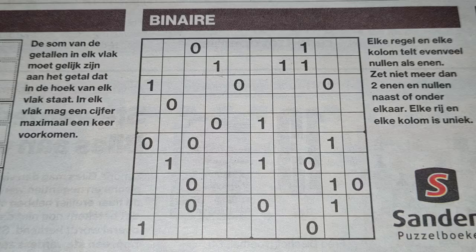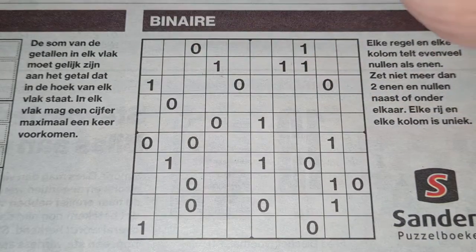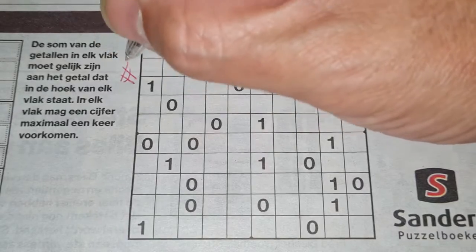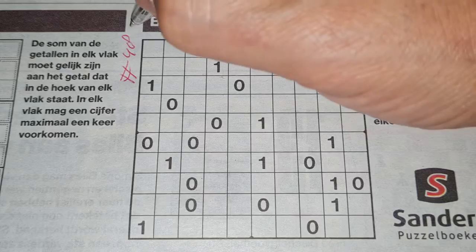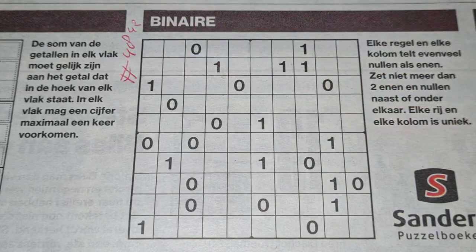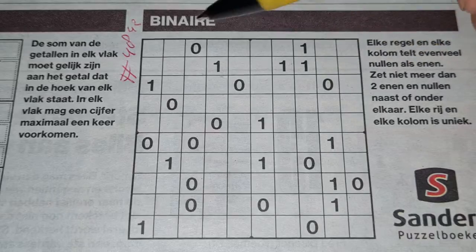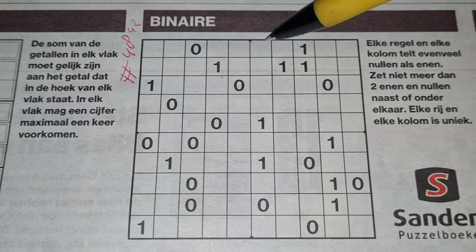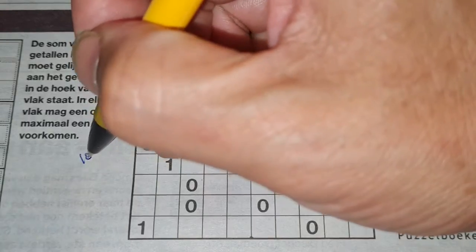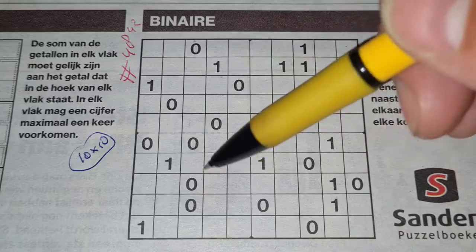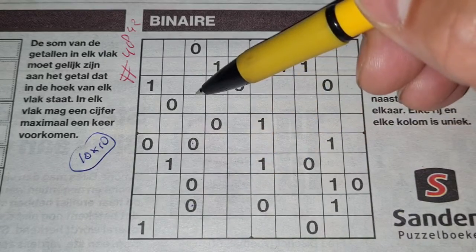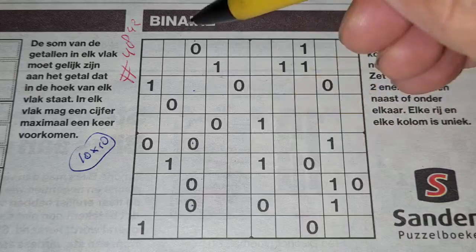Well. Anyway, let me start with the first puzzle. The first puzzle is a binary, number 4842. Yeah, 42. And what kind of binary puzzle is this? Let me count the boxes. 1, 2, 3, 4, 5, 6, 7, 8, 9, 10. 10 by 10, that means in a row or in a column, there are always 5 0s and 5 1s.